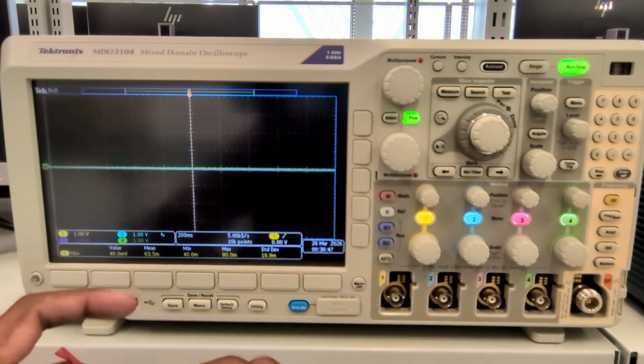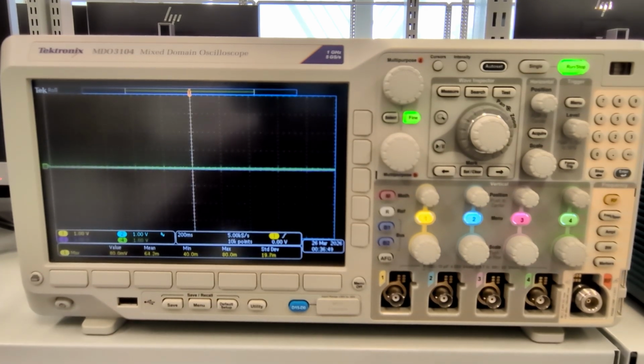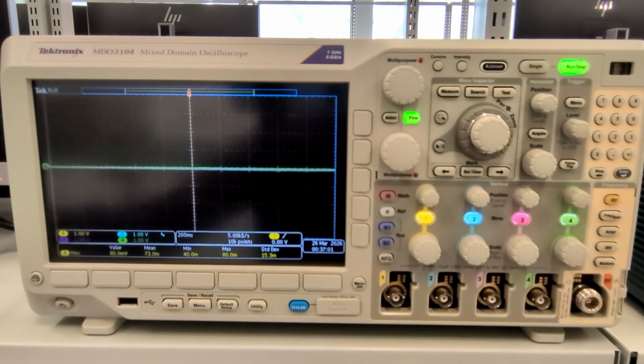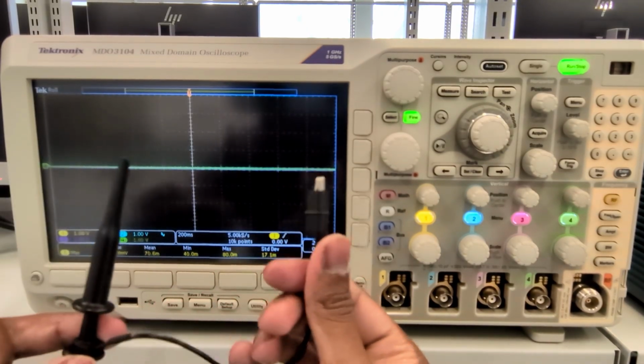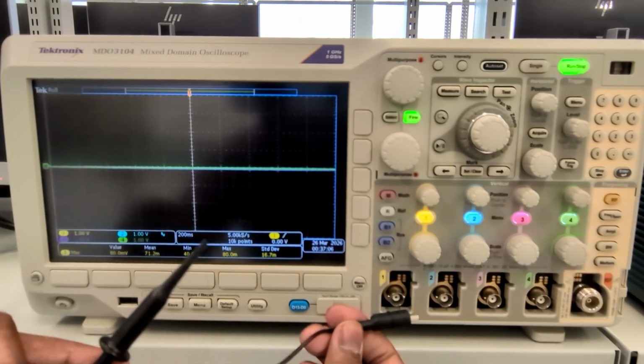So, for instance, if I built on a breadboard a simple circuit that had one resistor that was being powered by a power supply with a 5-volt input and then a ground connection, I would connect the ground clip of this test lead right here to the same ground that I'm connecting on my power supply.